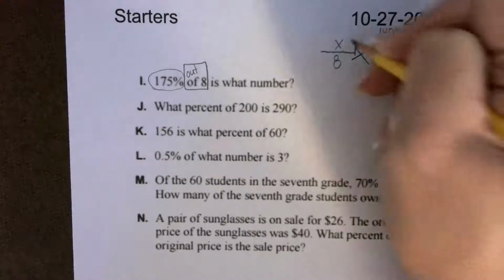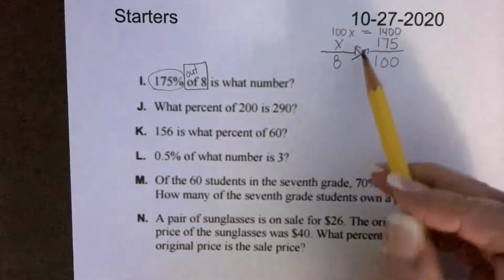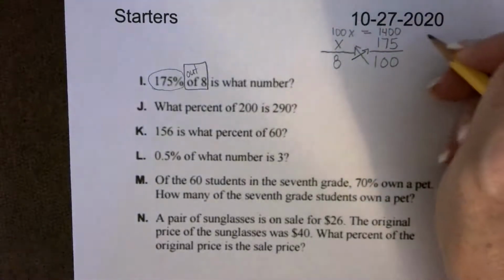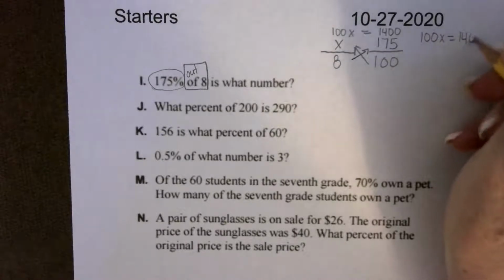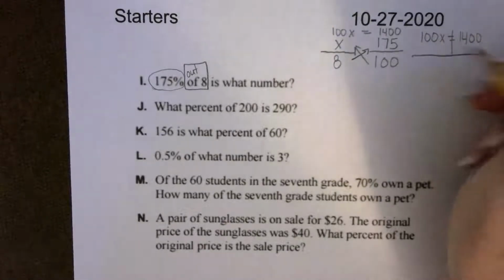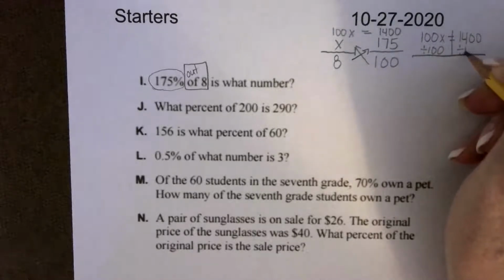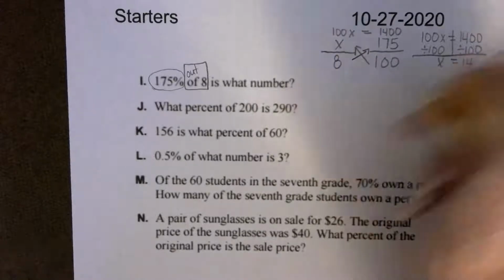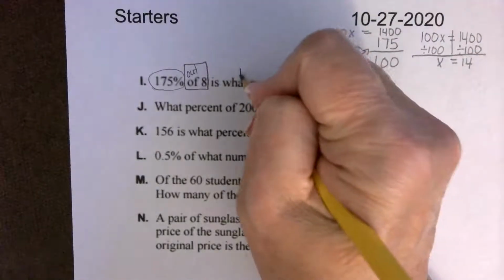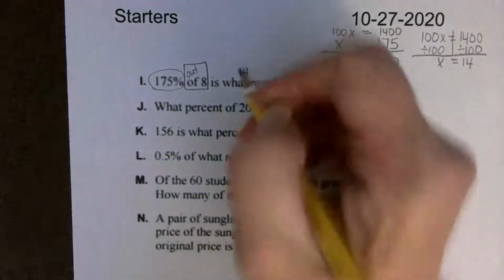And then 100 times x is 100x. And we're looking for the number that you multiply 100 by to get 1400. And if you need to, we just divide that by 100, divide by 100, and x is equal to 14. So 175% of 8 is 14.